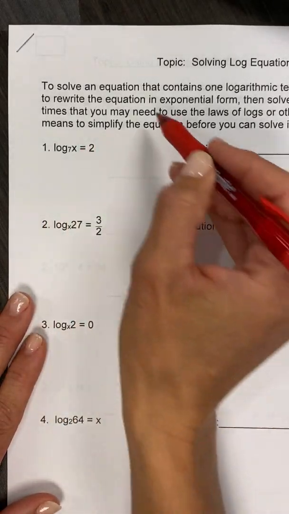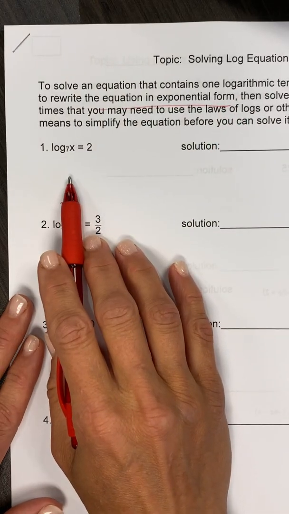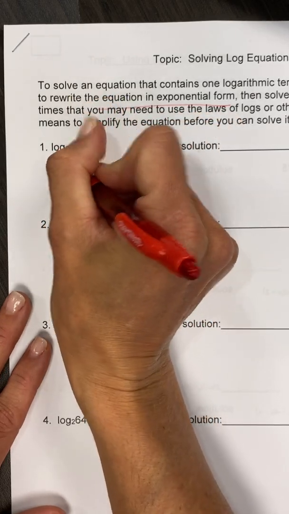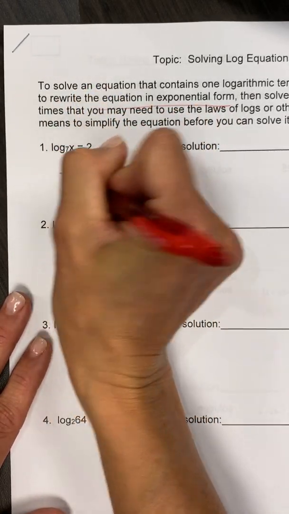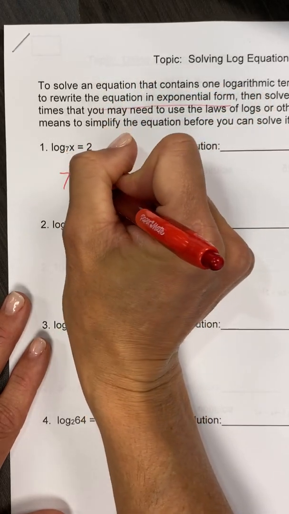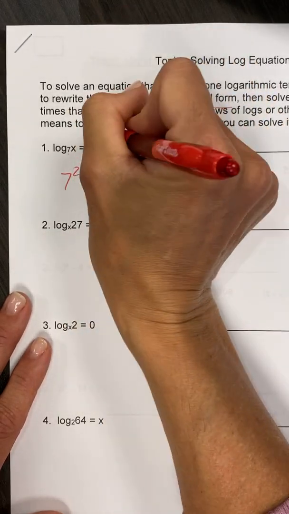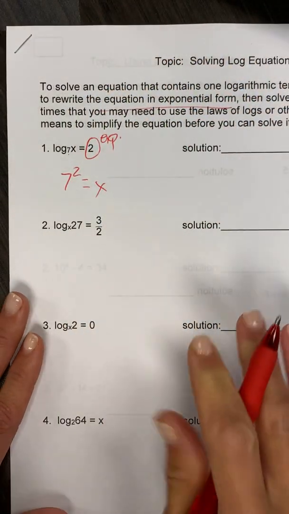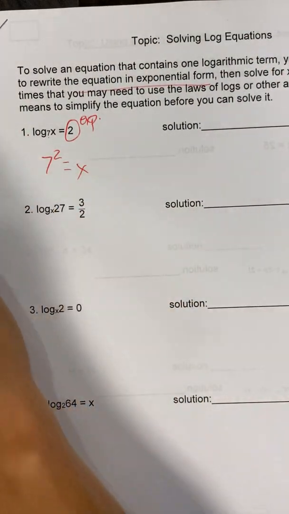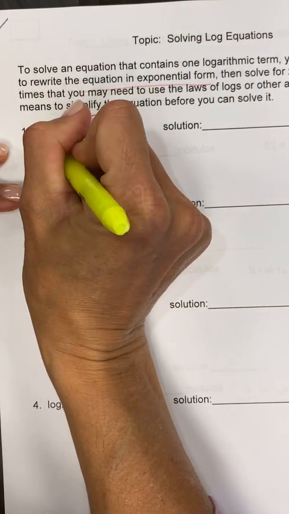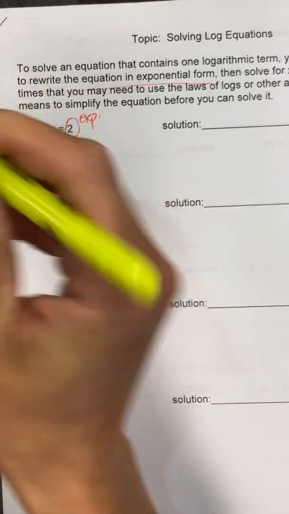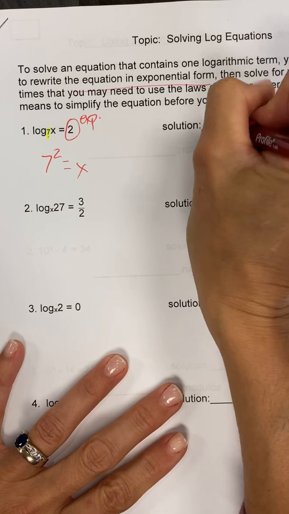We first need to rewrite this in exponential form. So this is what we talked about yesterday. So number 1, how would we write that in the other form? 7 raised to the second power is x. Remember, this part is the exponent. Seven is the base. The output of the log is the exponent equals x. So this one, x equals 49.